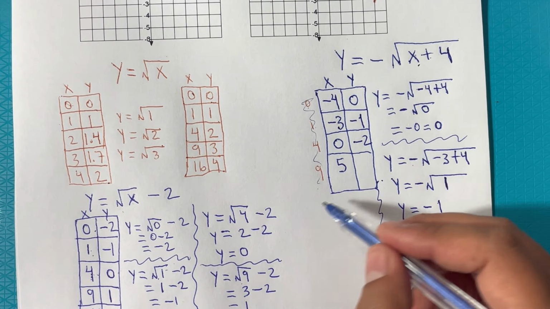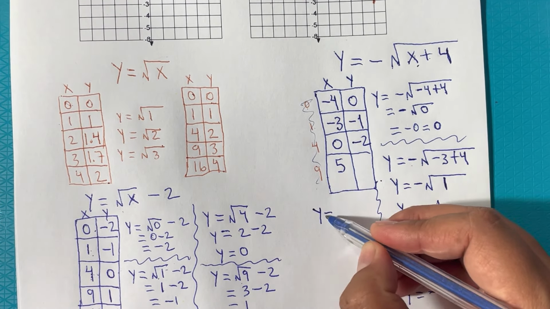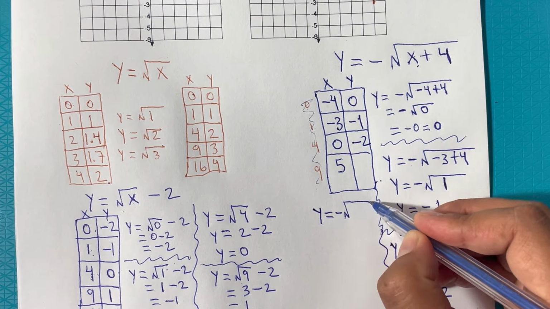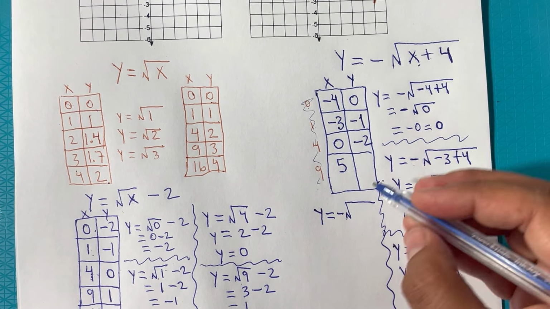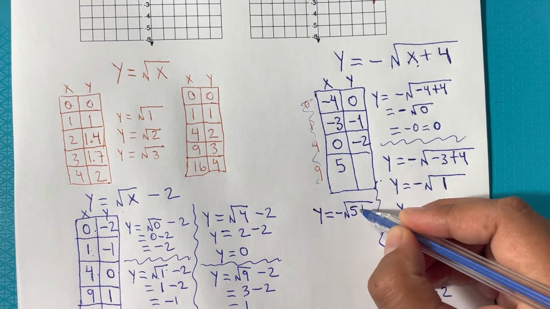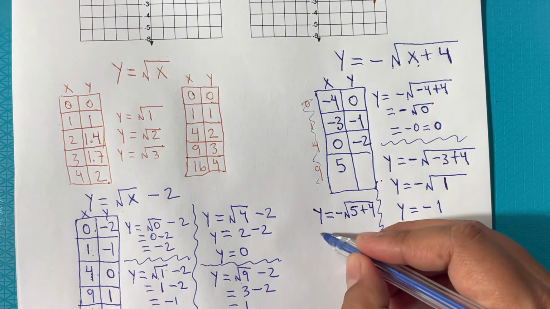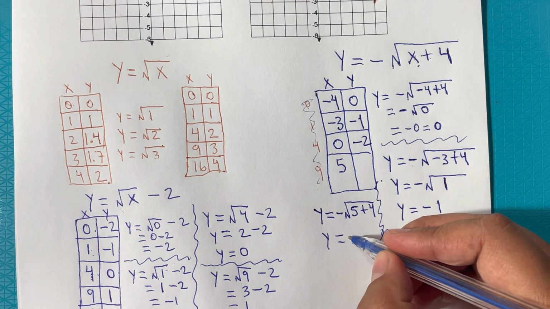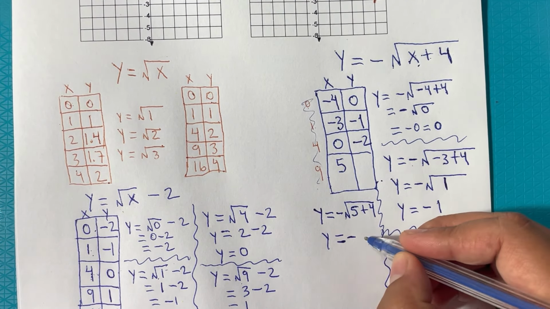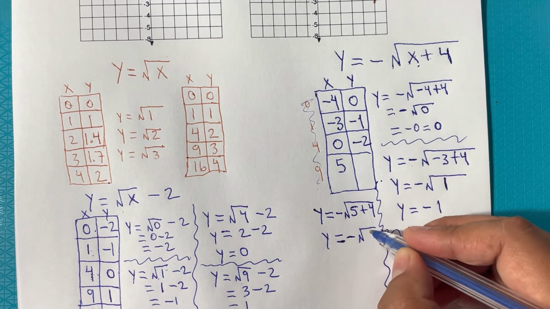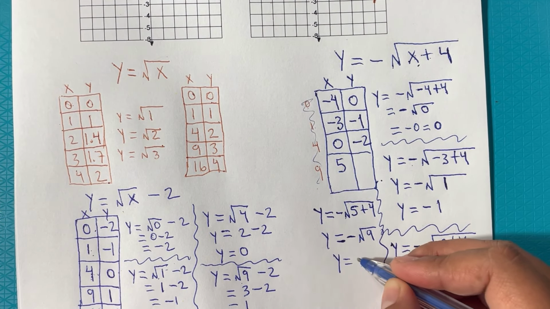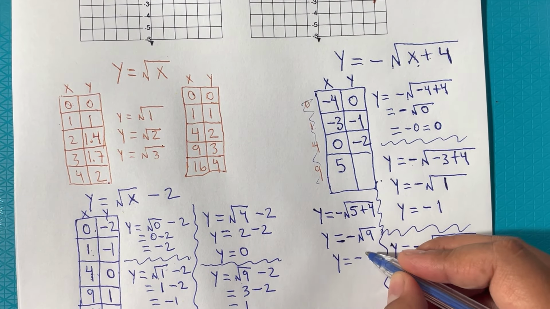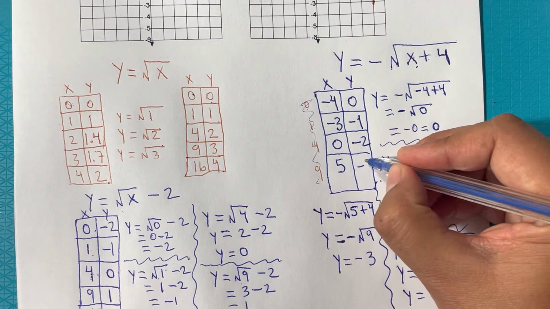And then the final one I'm going to do right here. Y is equal to negative square root of, the value of x is 5. 5 plus 4. Y is equal to, 5 plus 4 is 9. Oh, but don't forget to bring down the negative. Bring down the negative. Square root of 9 is 3. And so that will be -3.